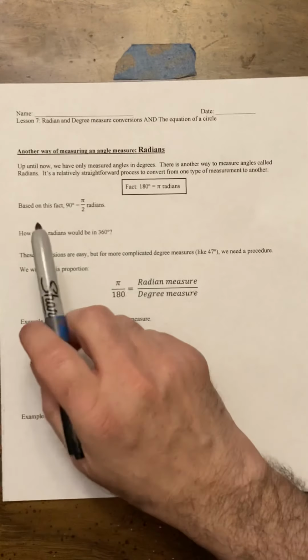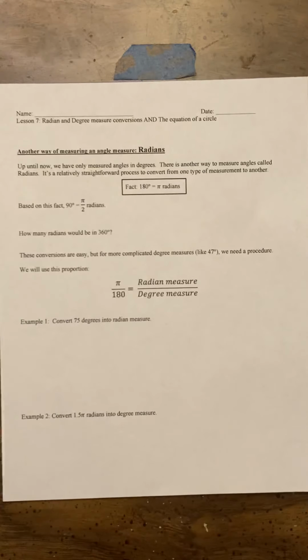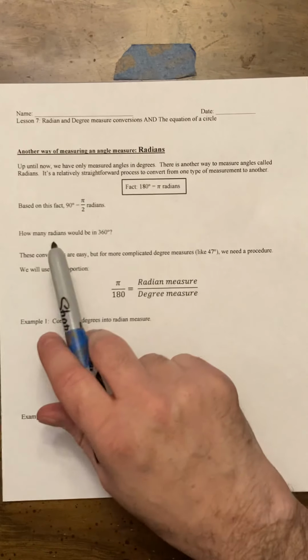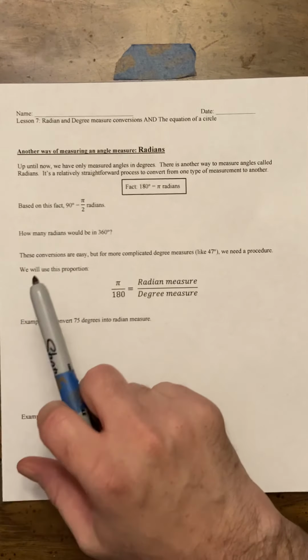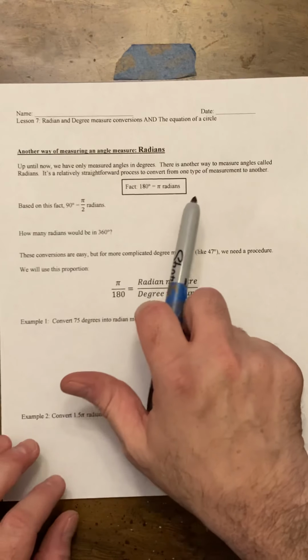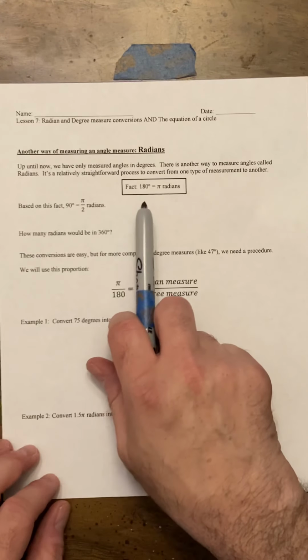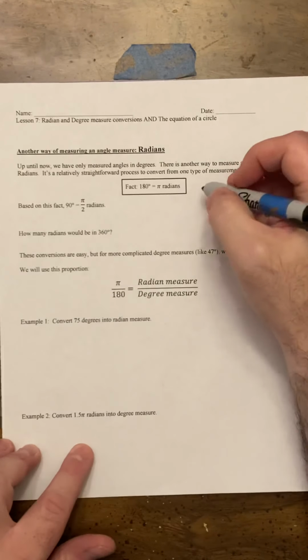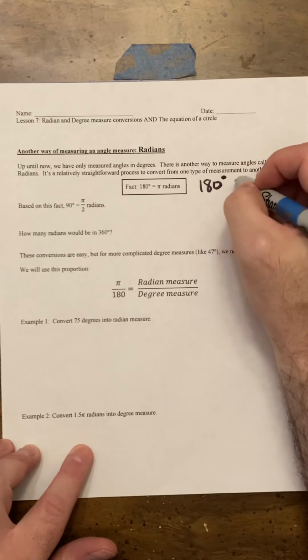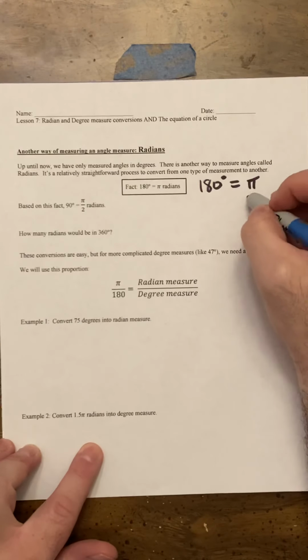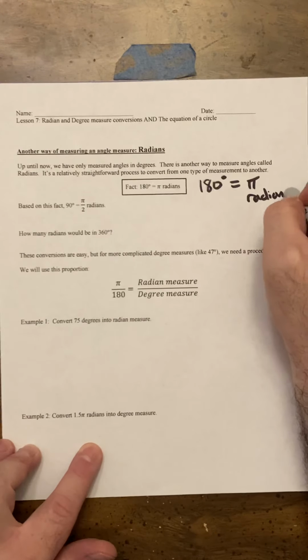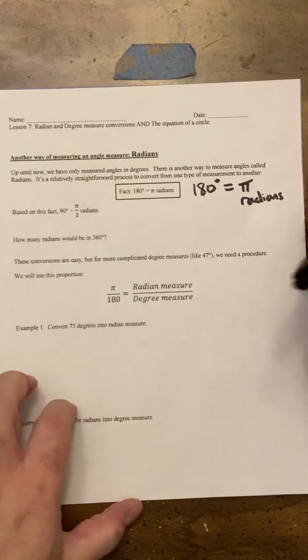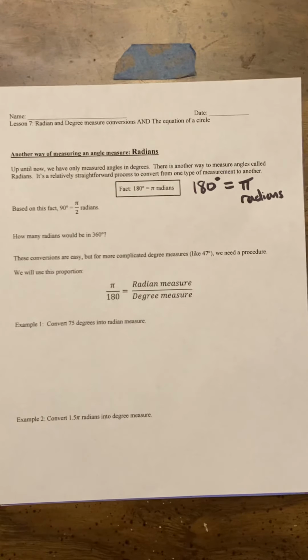Up until now, we've only measured angles in degrees. There's another way to measure angles called radians. It's a relatively straightforward process to convert from one type of measurement to another. Here's the fact you should know: 180 degrees equals pi radians. Pi stands for what you know it stands for, about 3.14. So approximately 3.14 radians is equal to 180 degrees.